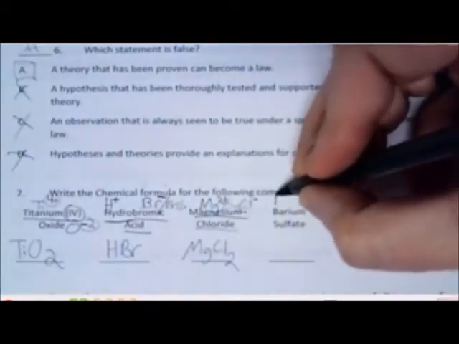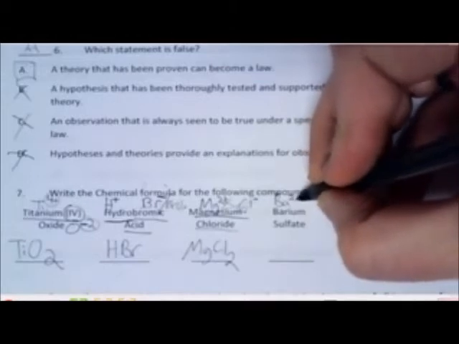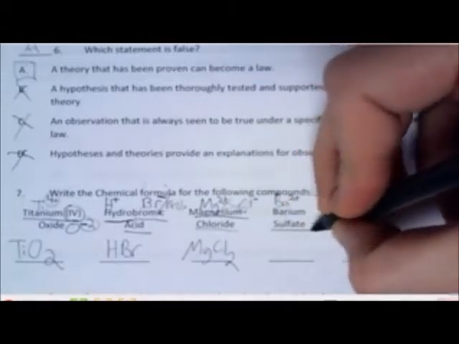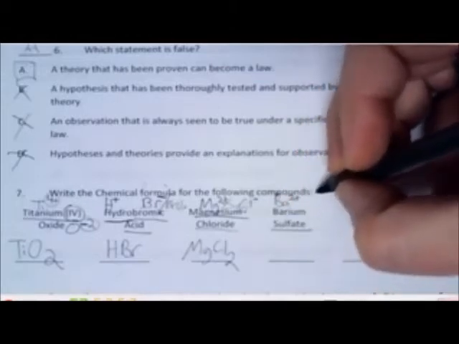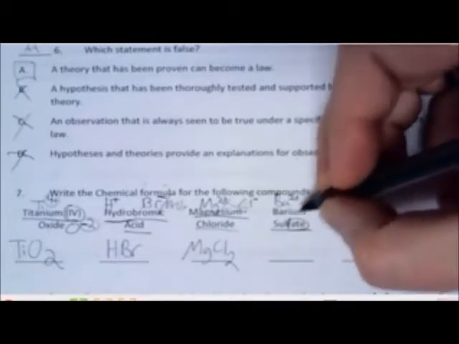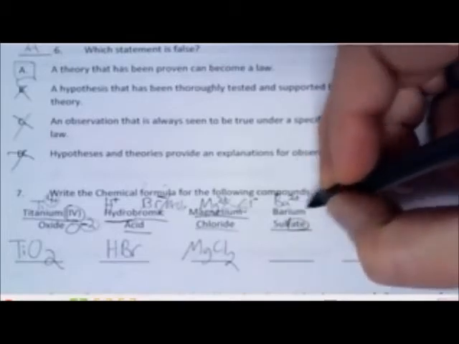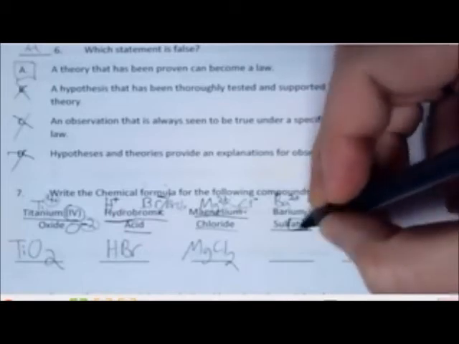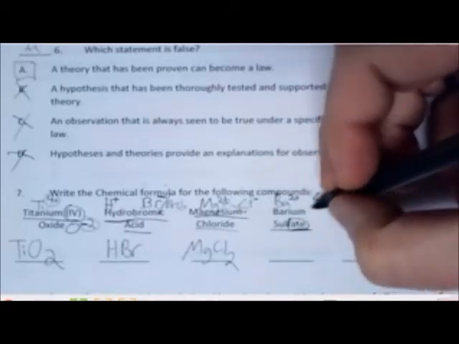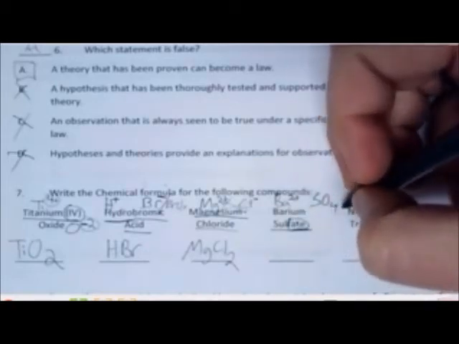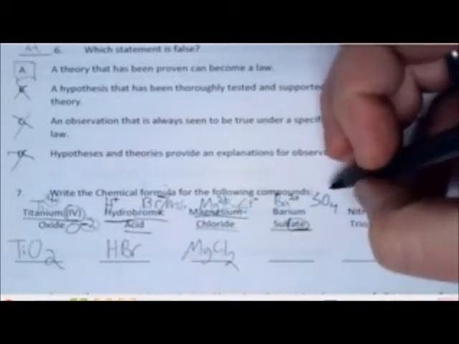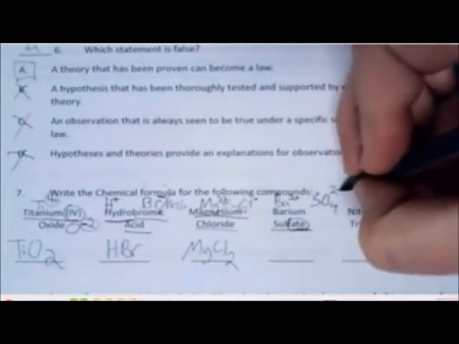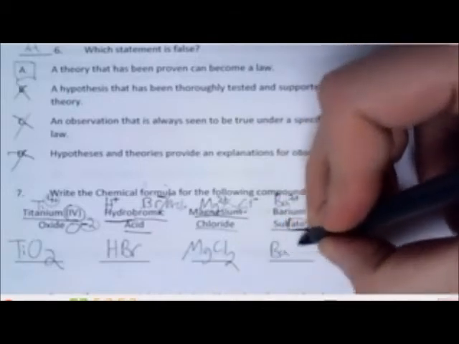Barium, group 2, 2 plus. Here's our first really hard one. Sulfate. So there's ATE. Sulf tells us it's a sulfur. ATE tells us it's an oxyanion. The ATE specifically tells us it is the max oxyanion for sulfur. So it's SO4. And because SO4 is in group 16, it wants to be 2 minus. So 2 minus, 2 plus cancels out. So BaSO4.